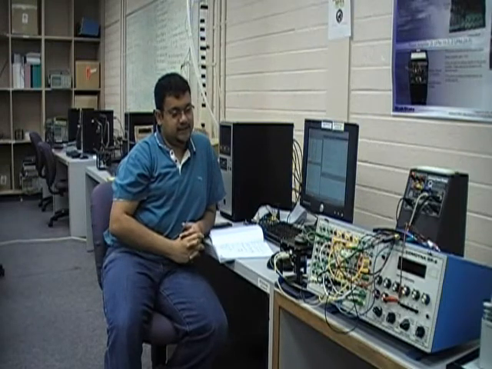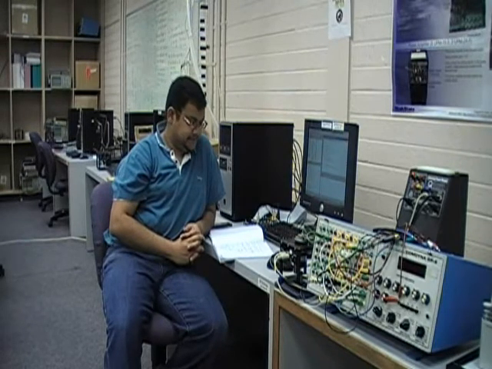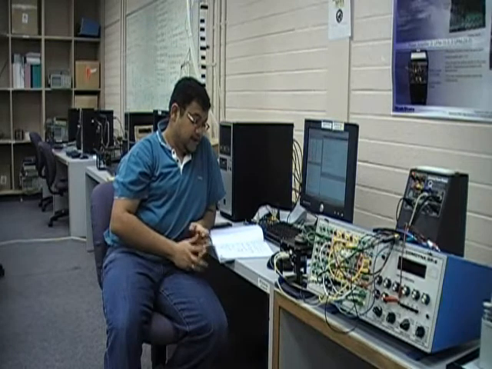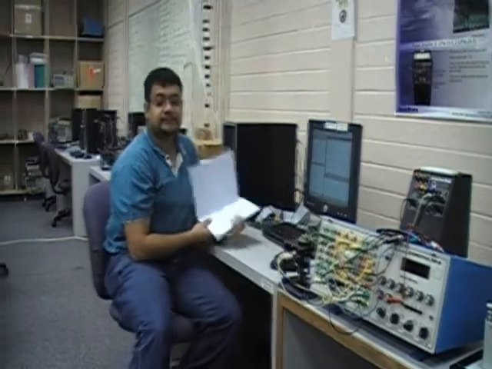The GP6 connections we will discuss in detail later, but as for now I would like to show you this.